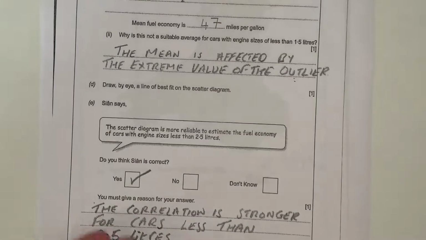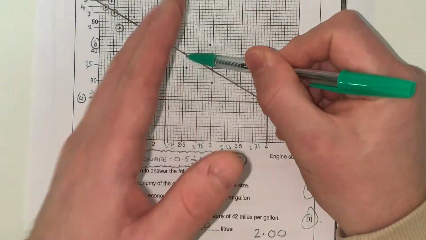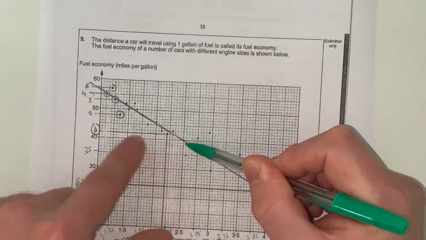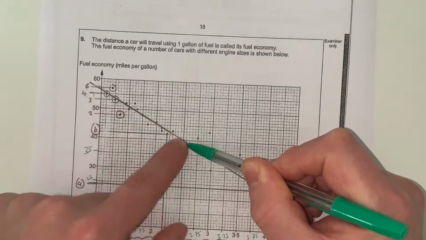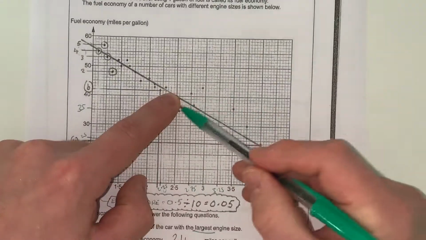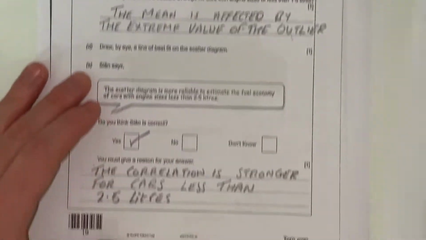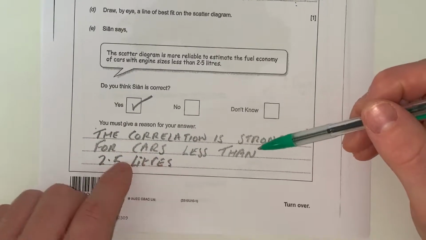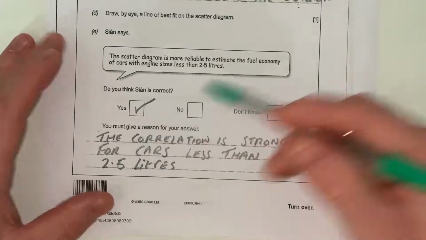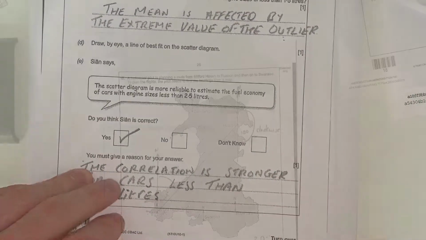So let's have a look at what we mean by that. 2.5 is here. And then if you look to the left of it, all of these, apart from this one, are really, really close together. The second we go bigger than 2.5, it's a bit more of a spread of data. So is she correct? Well, yeah, because the correlation is fine, but you could have gone into more detail explaining what I just said then, okay? But you could just say there's a stronger correlation.